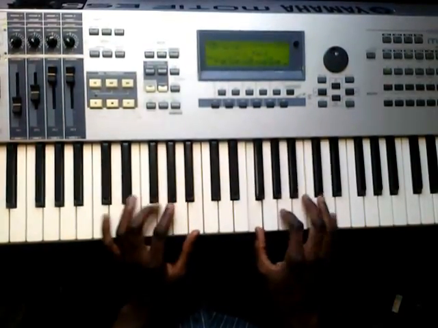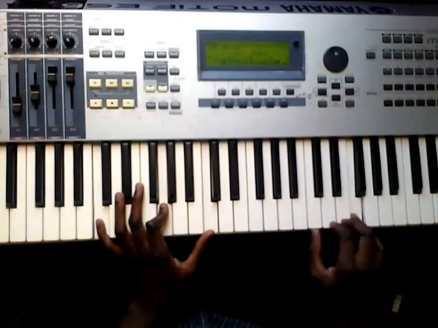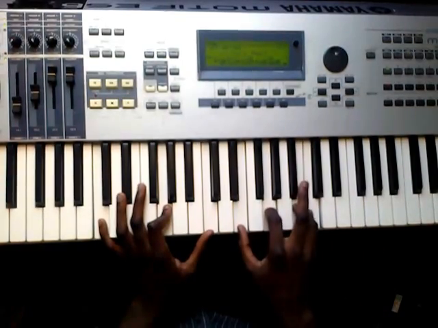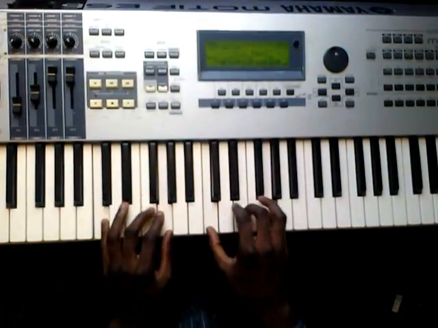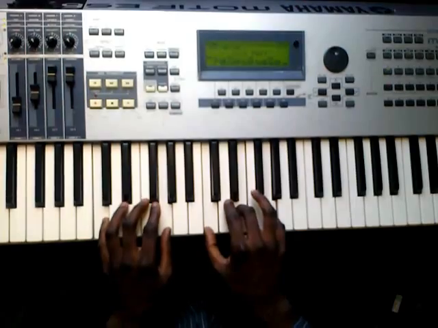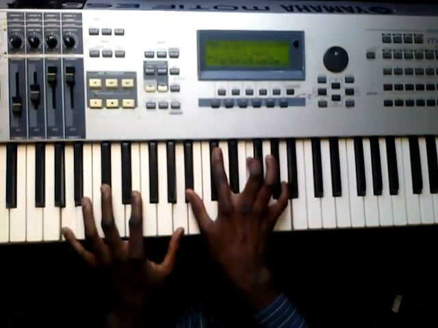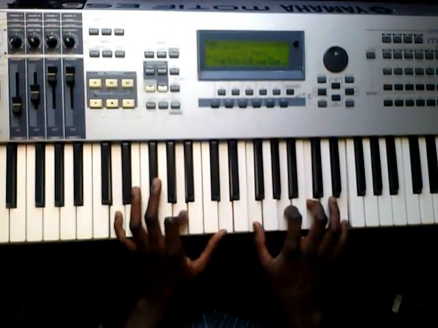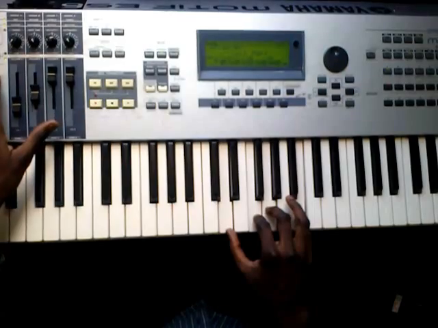See, all this I'm using extensions. Without extensions, I cannot get the sound. If I'm just playing the basic triad, to me it just sounds boring. But once I add some extension to it, it changes the way everything sounds.